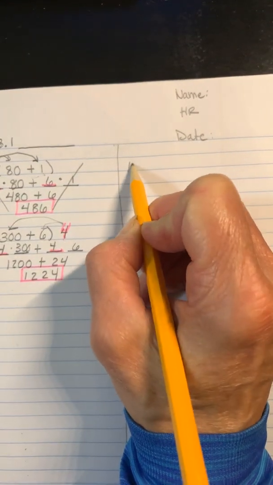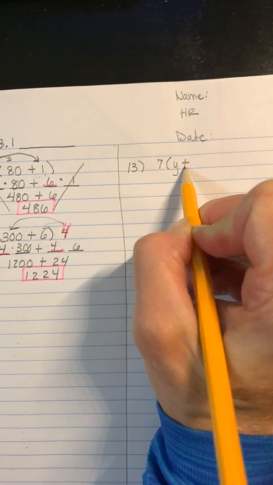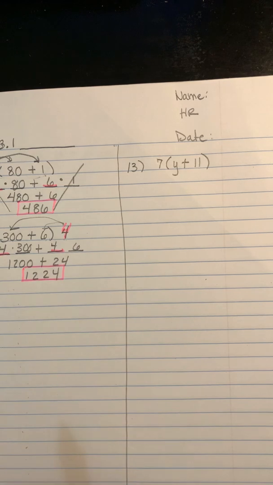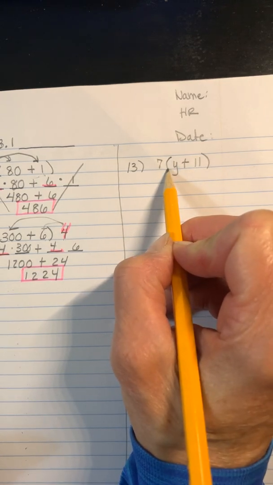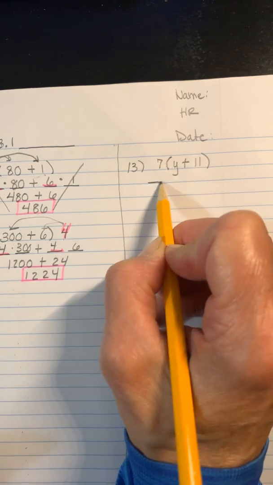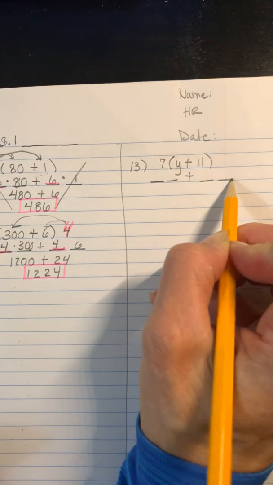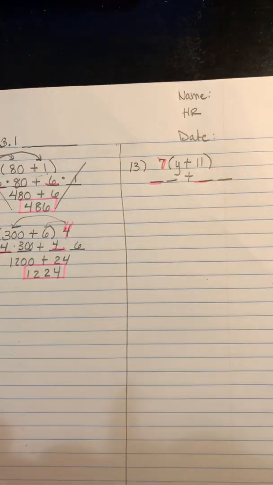And this time I'm going to start at question number 13, which is 7 times the quantity of y plus 11. So now I have an algebraic expression because we have variables involved, but still the same process. It's 7 times the quantity, so I know it's the distributive property. For every one thing inside, it gets 2 lines because I am distributing the 7 to everything inside.